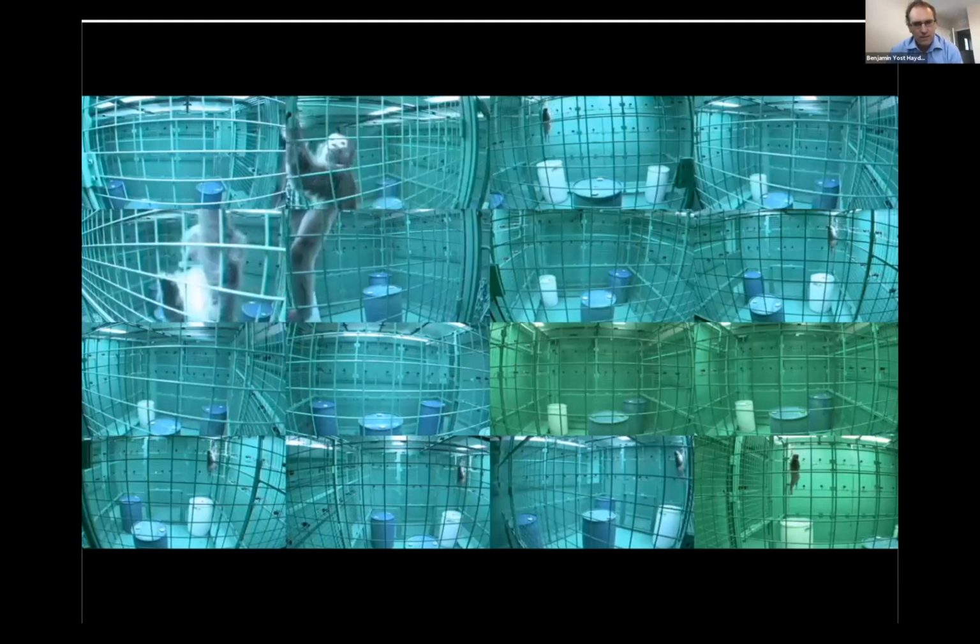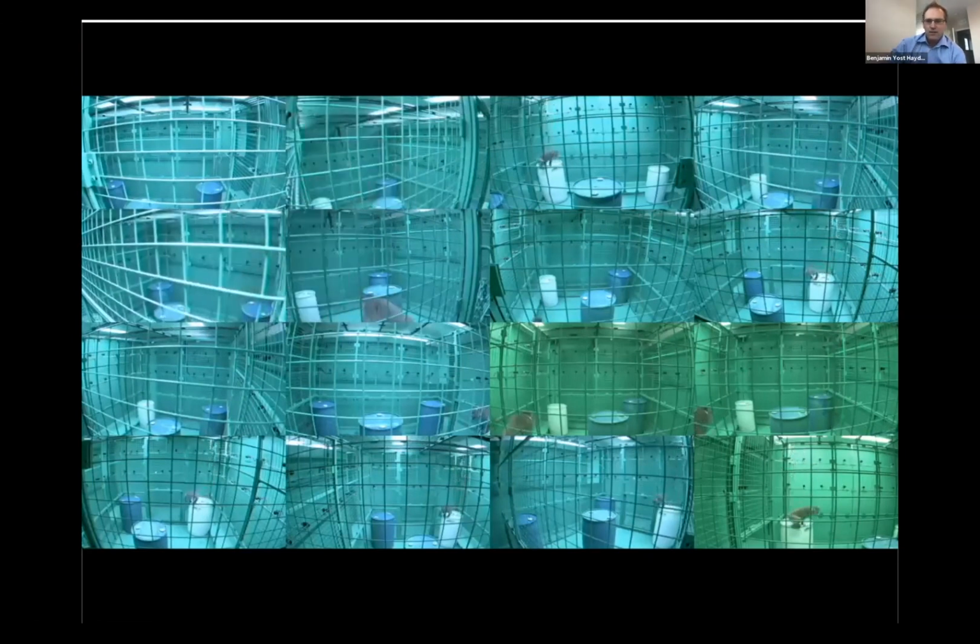It also illustrates that even with 62 cameras, we only get monkeys in about 20 of the cameras at a time, so about 1/3 of them.